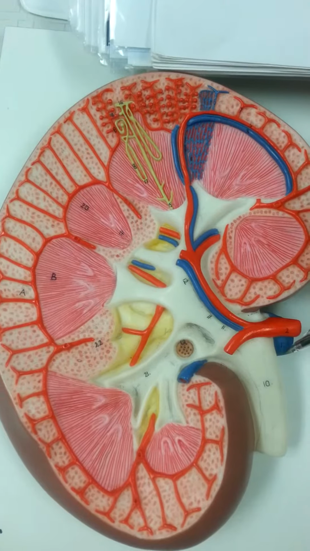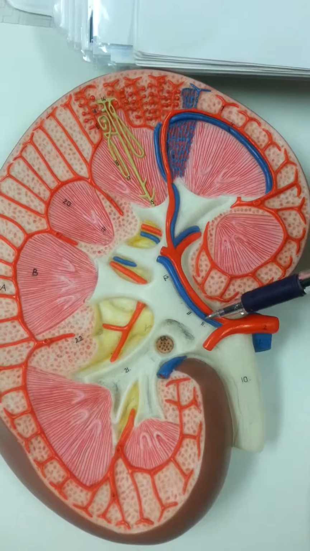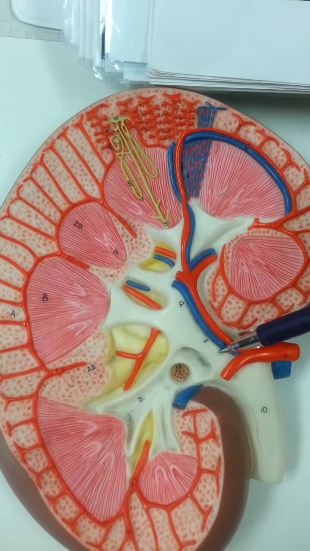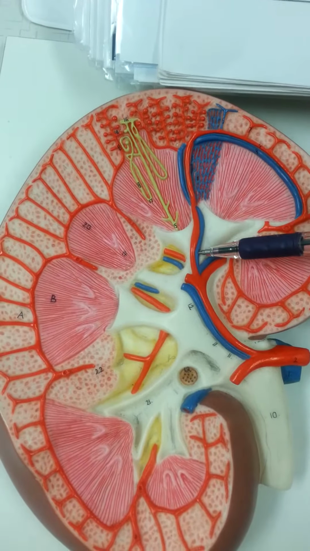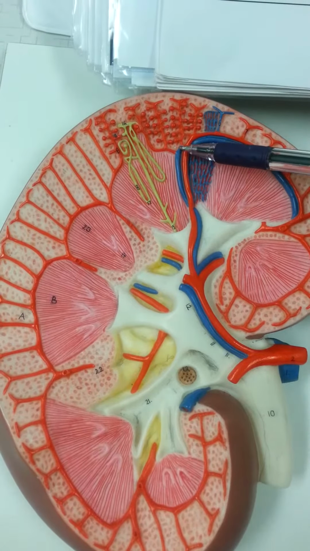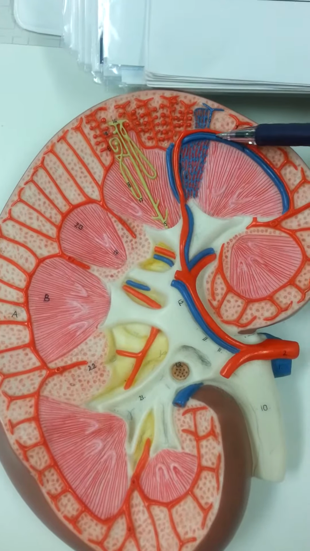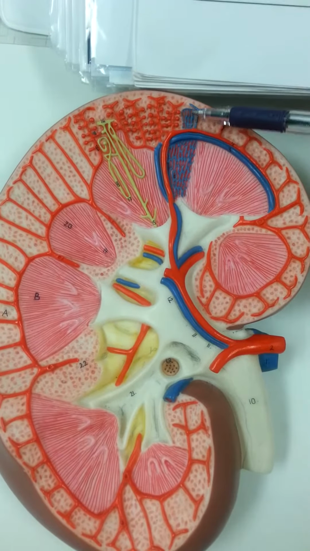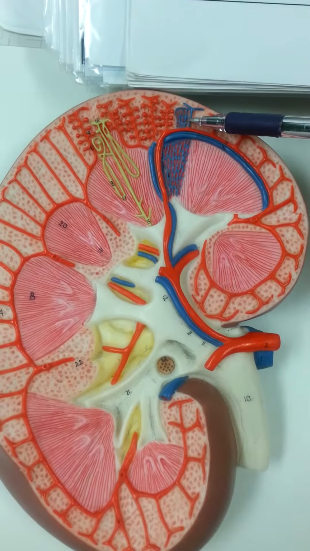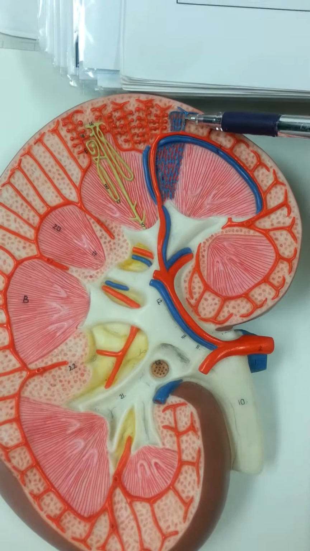Alright, we have the renal vein, which is right here, the blue one, renal vein. And then we have the interlobar veins. It's up here, interlobar veins. And then arcuate veins. Arcuate veins. And then of course the blue ones up here are the cortical radiate veins. Cortical radiate veins.